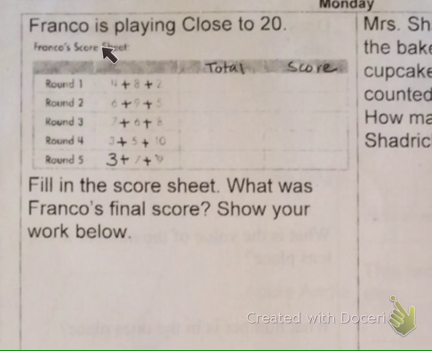Okay, so Franco is playing close to 20. Franco's score sheet. So the first thing that we're going to have to do is find the total. So I know that 8 plus 2 makes 10. So 10 plus 4 equals 14. I'm going to check off the 4 because I used him too.